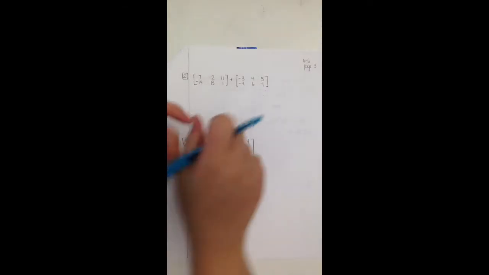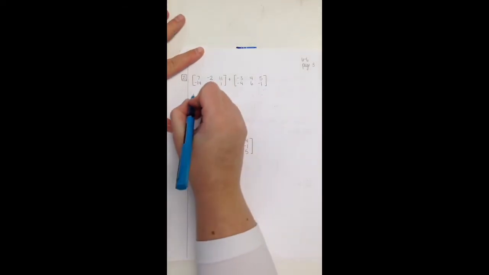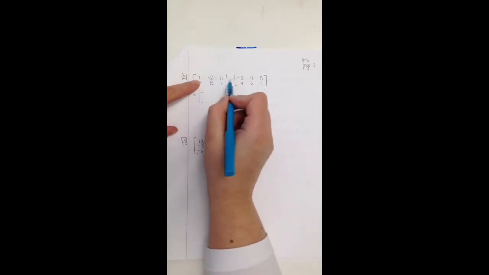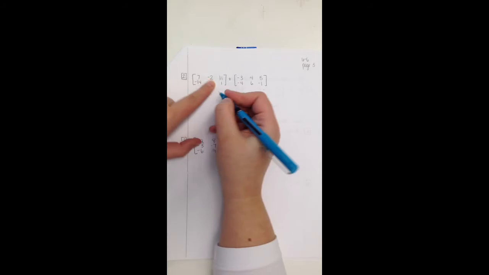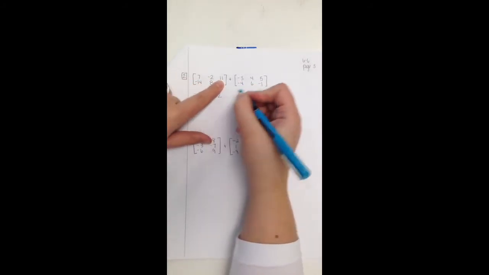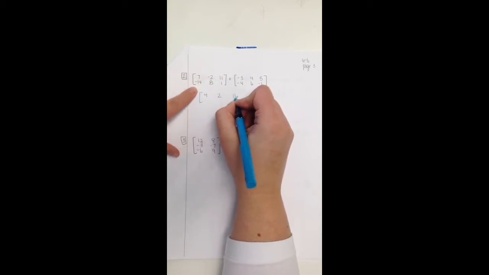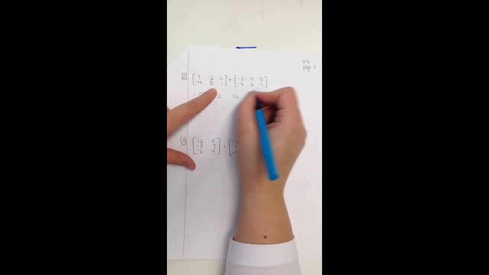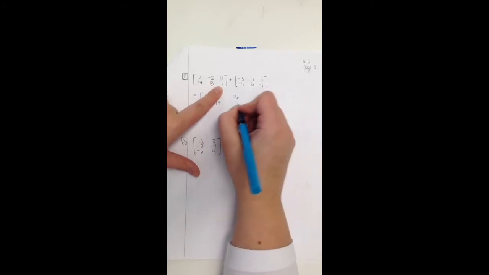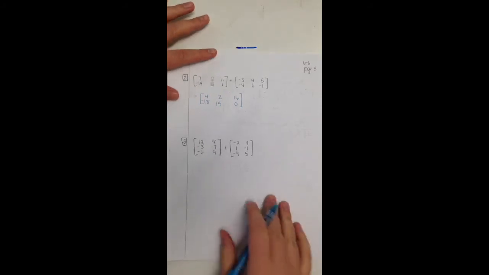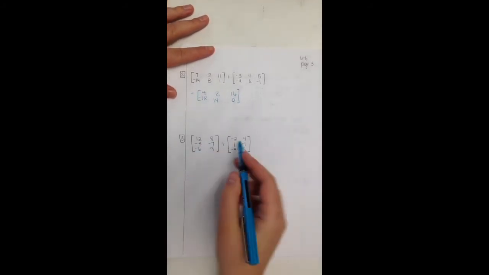Alright, so we have a 2 by 3 and a 2 by 3 being added, so we know that we're going to get a 2 by 3 back out. I know that 7 plus negative 3 gives me 4. Negative 2 plus 4 gives me positive 2. 11 plus 5 gives me 16. Negative 14 plus negative 4 is negative 18. 8 plus 6 is 14. 1 plus negative 1 is 0. That's the end.